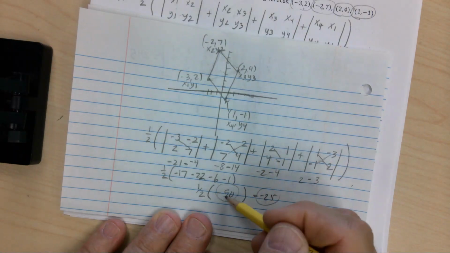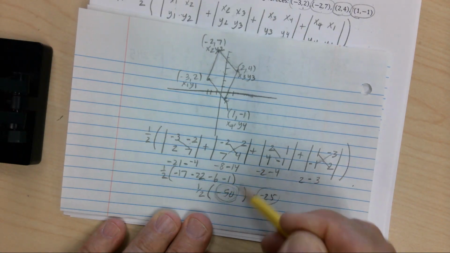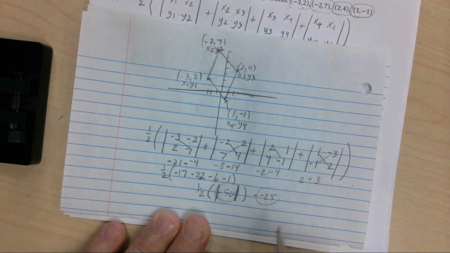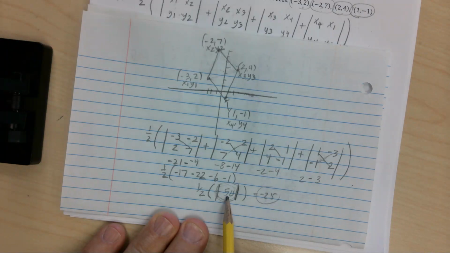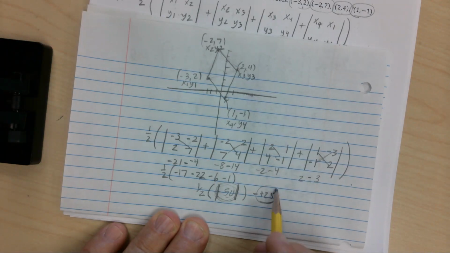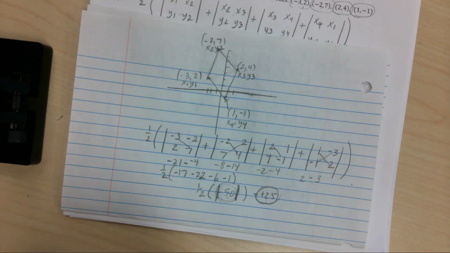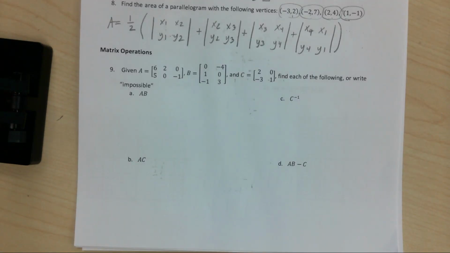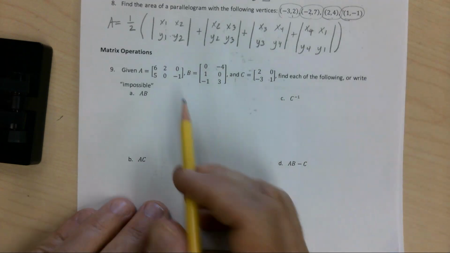So if you get a negative value here, it kind of serves two purposes. This determinant looking thing, you would also take the absolute value of it. So it'd actually be +25 because you can't have a negative area. I'm glad I stumbled upon that, just FYI. Alright, here we go, just pure matrix stuff.